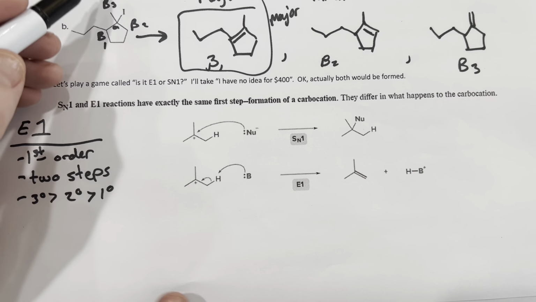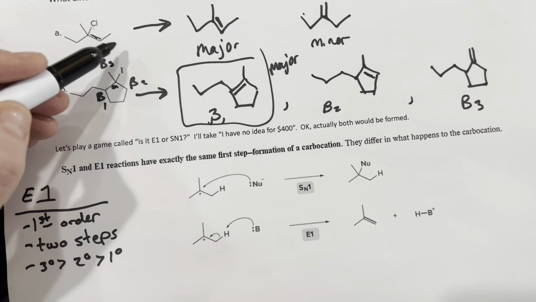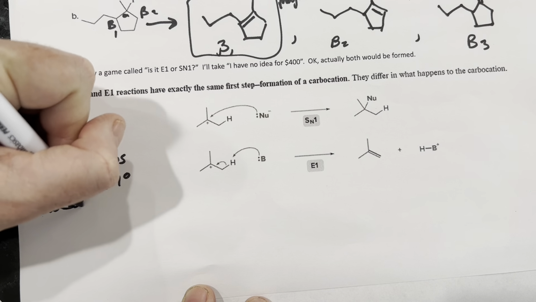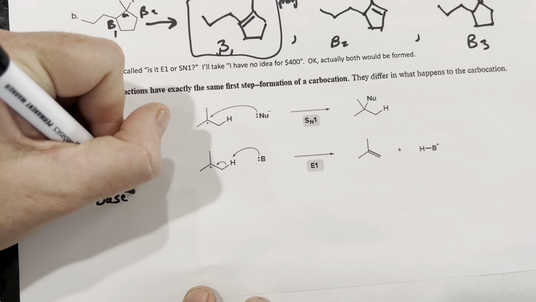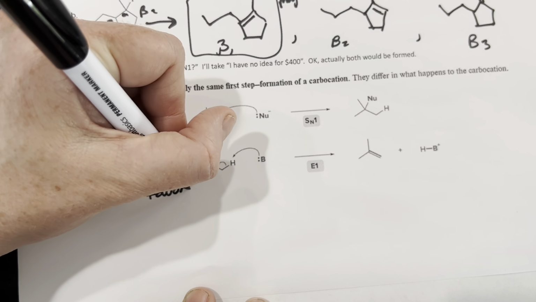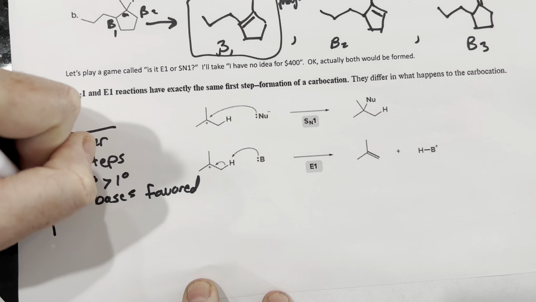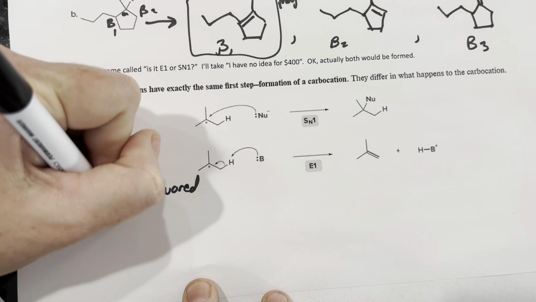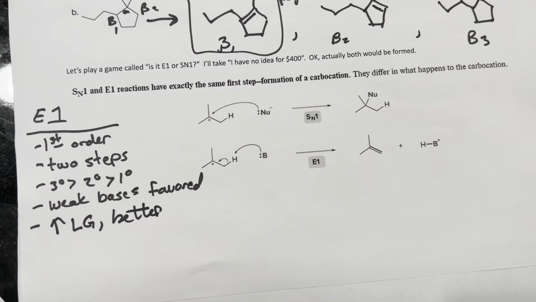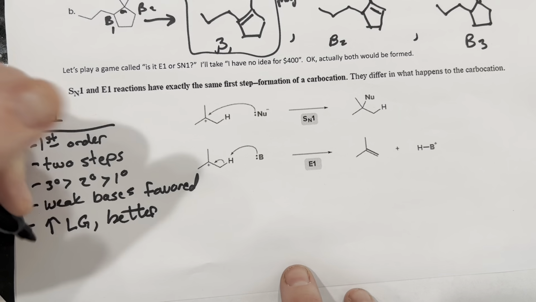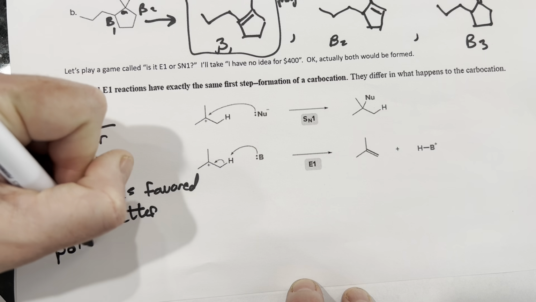But because it's already got a positively charged thing, once the leaving group leaves, you're left with that carbocation. Weak bases work great for this. So weak bases are going to be the favored bases. Just like with E2, if you have a better leaving group, that's going to be better. And because you're going to be using a weak base, you want to make sure that you kind of hinder the leaving group that left, so it doesn't want to go back on. So to do that, you're going to use polar protic solvents.